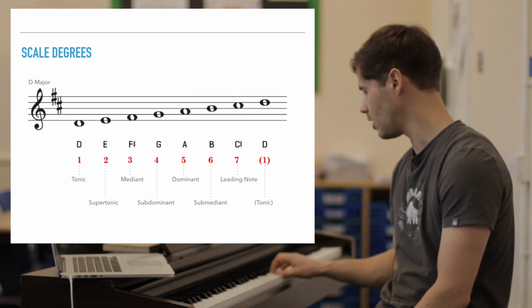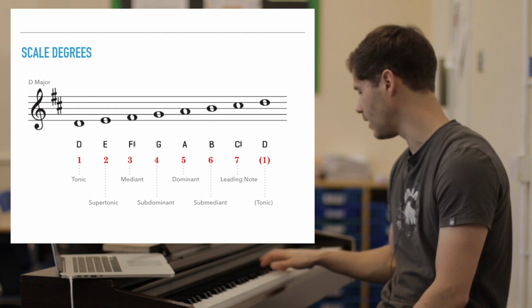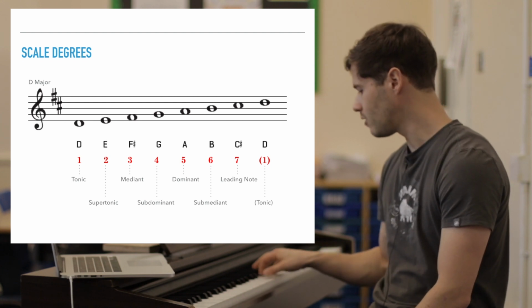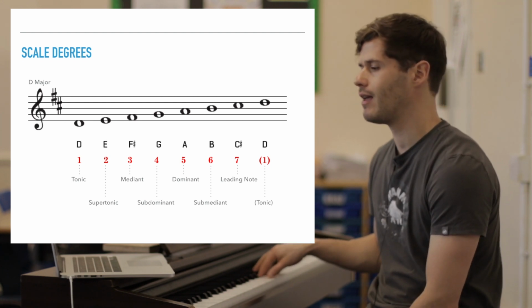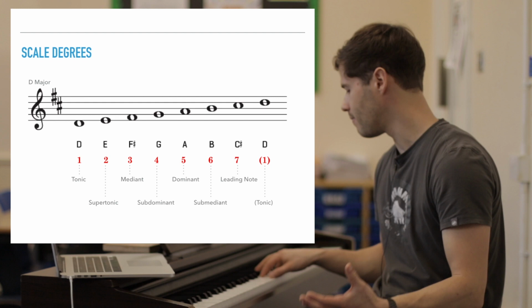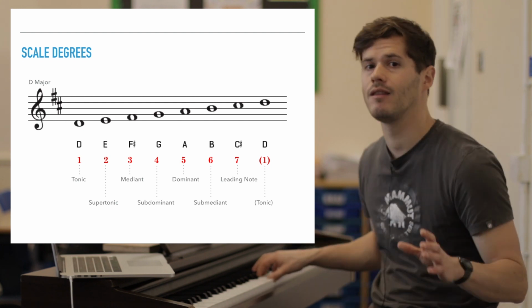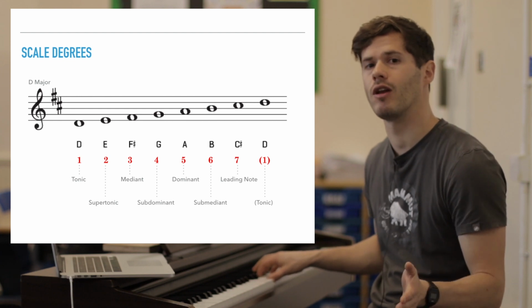D, E, F sharp, G, A, B, C sharp, D. 1, 2, 3, 4, 5, 6, 7, 1. And each of these has a name. So 1 is the tonic. In any key, the first note of the scale is the tonic.